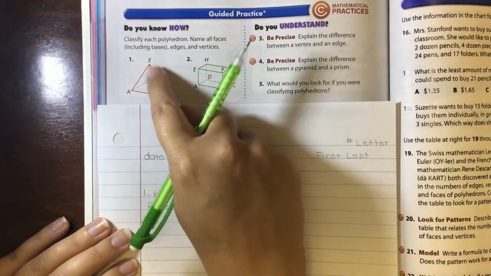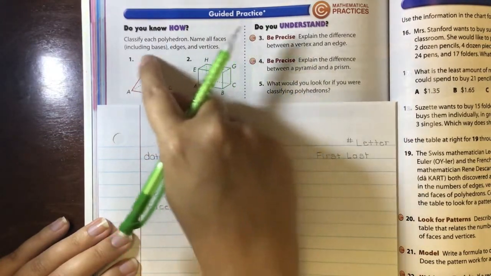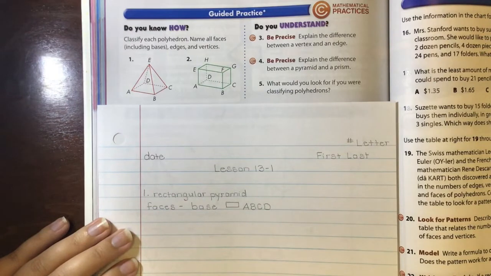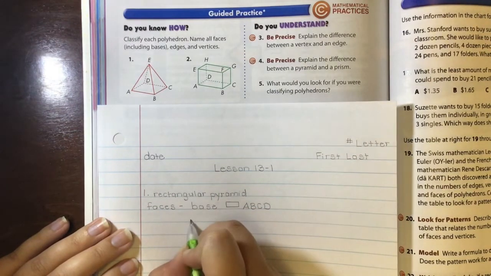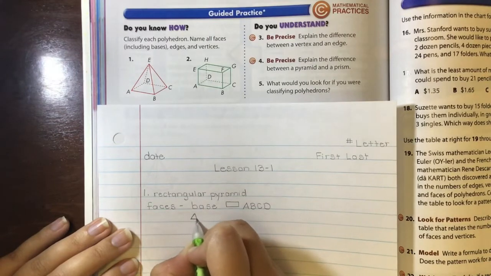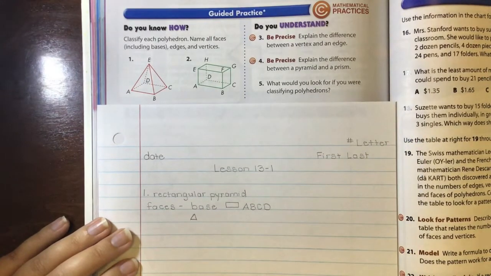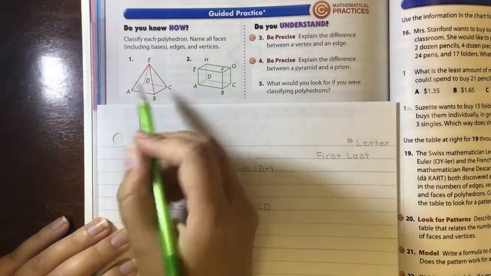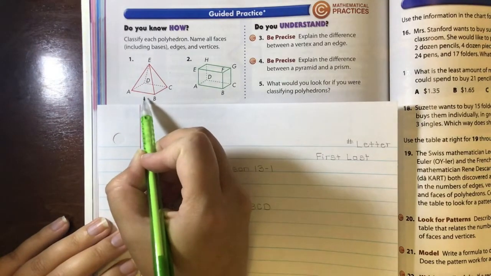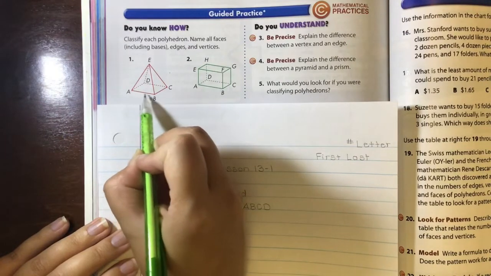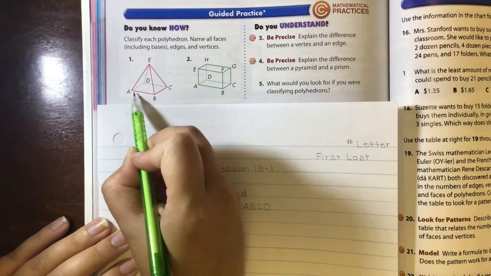I also have 4 triangles that make up the side faces around this pyramid. So I'm going to mark those with a small triangle to signal to me that these faces are triangular shaped. I'm going to start here. I'm going to write them in the order in which they connect to one another.